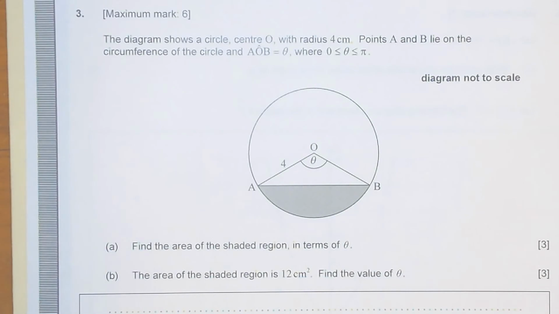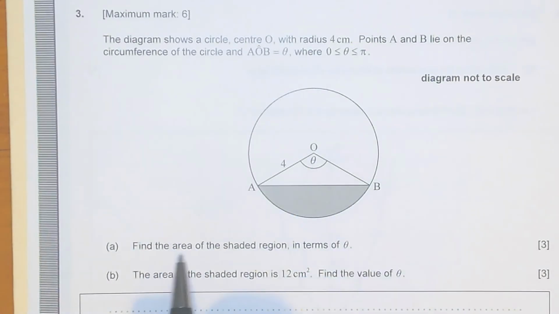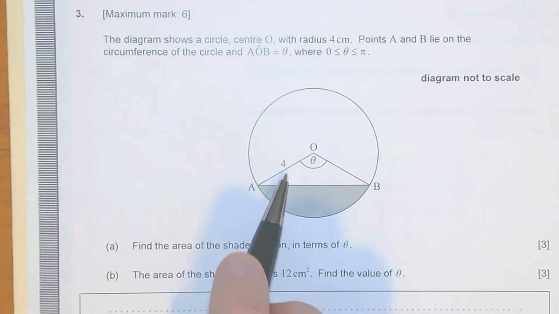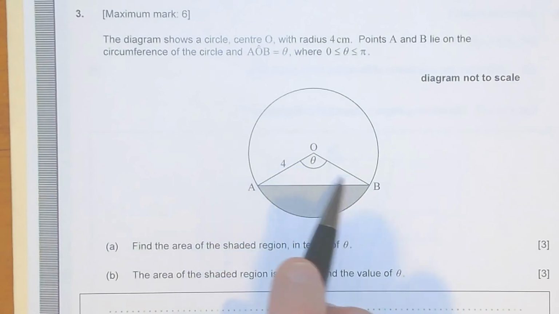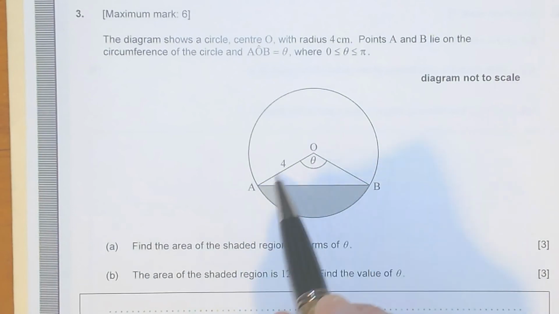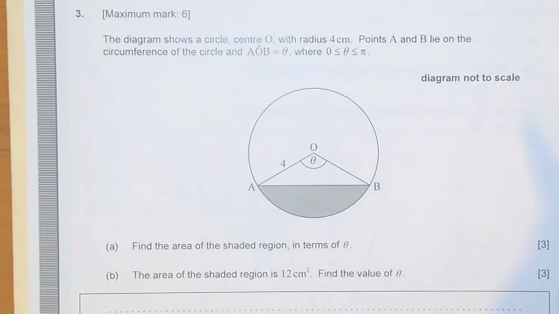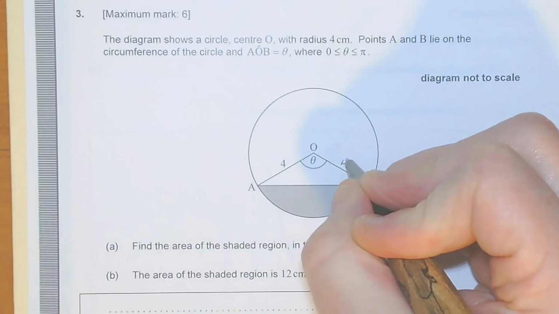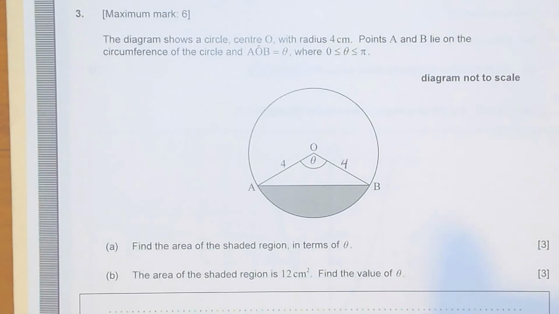Here on problem 3, it looks like we have a bit of a trig or geometry problem. Not quite sure yet. We'll see what we get when we get into it. But here's our figure, and it says find the area of the shaded region in terms of theta. Well, in order to do that, I need to first find the area of the entire sector, so everything that's swept out by that angle, and then I need to subtract off the area of this isosceles triangle. Notice that it is isosceles because that side over there is 4 also.